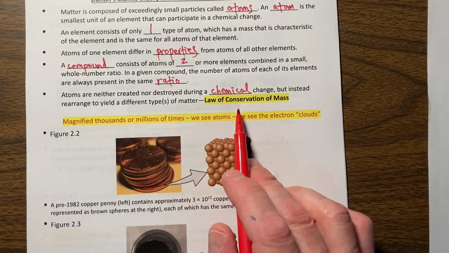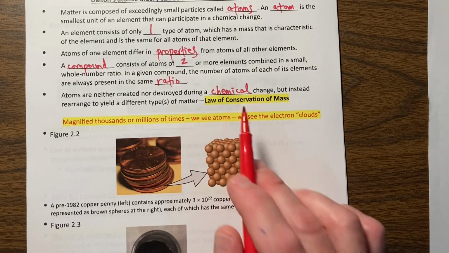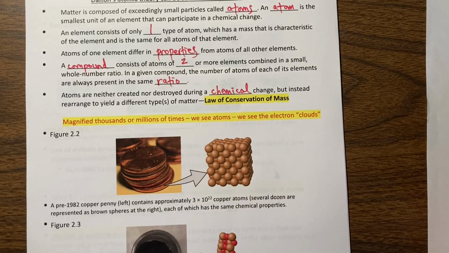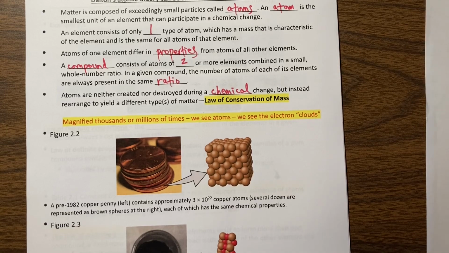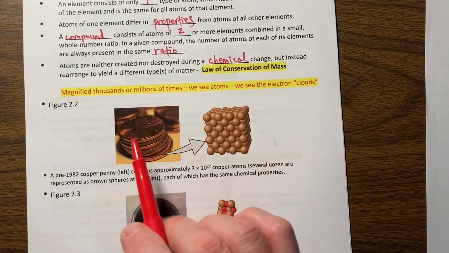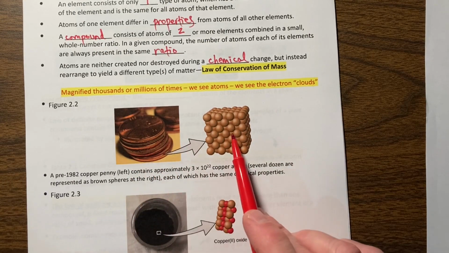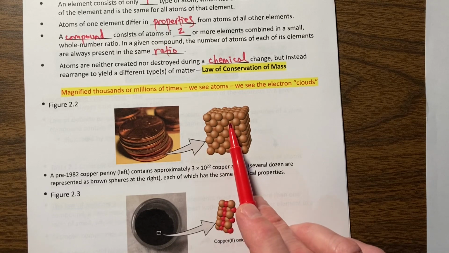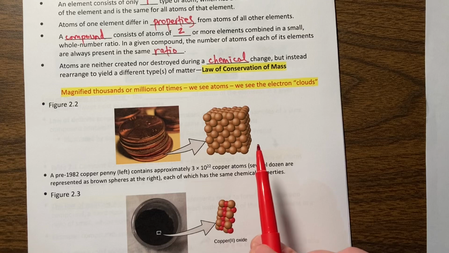So ever since the beginning of the universe, all the mass that existed then is identical to the mass that exists now. All that's changed is how the mass has been redistributed and combined into different types of atoms, into different molecules. So if you magnify thousands or millions of times under an electron microscope, you would actually see individual spheres of atoms. If you look on the internet, you can actually see pictures of atoms.